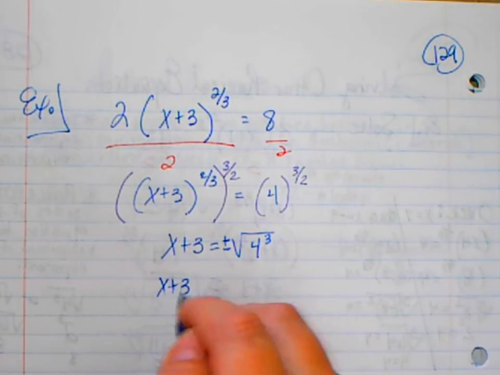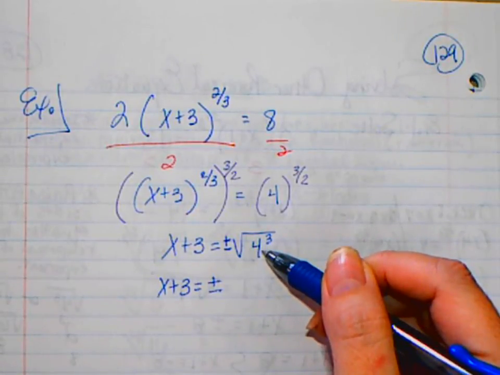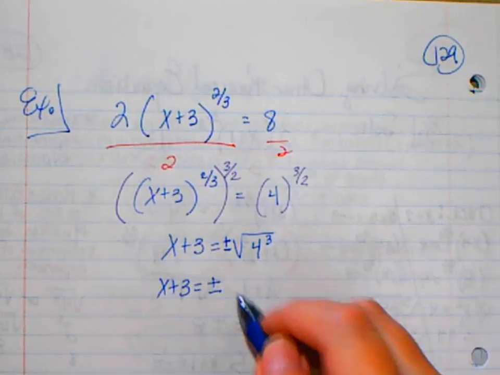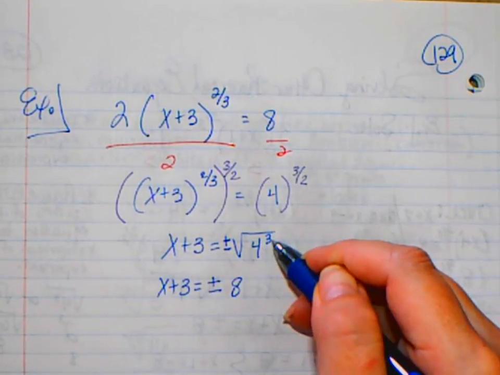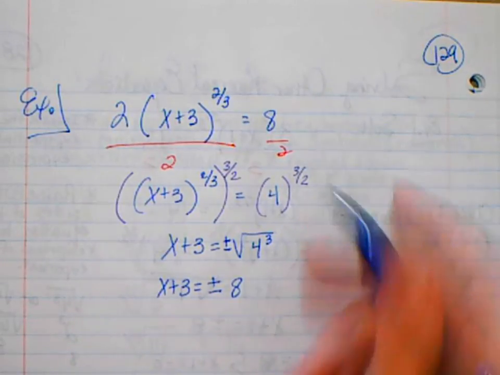So x plus 3 equals positive, negative. What's the square root of 4? 2. And 2 cubed is 8. Or I could have said 4 cubed is 64 and the square root of 64 is 8. Either way, same thing.